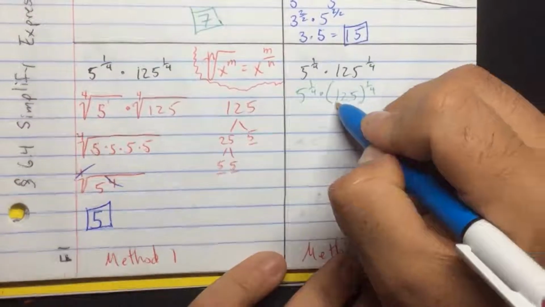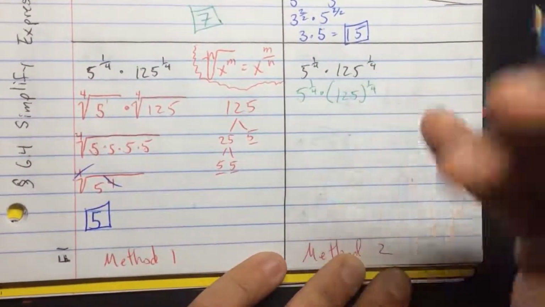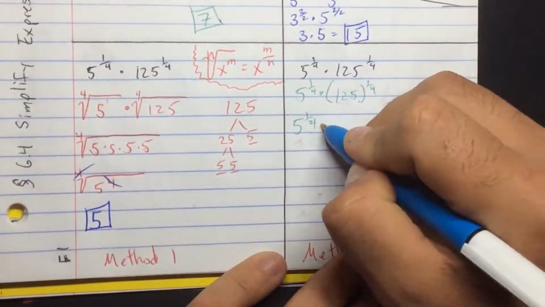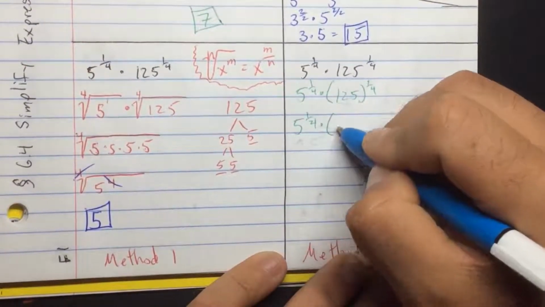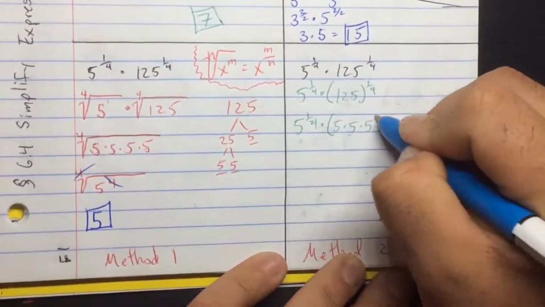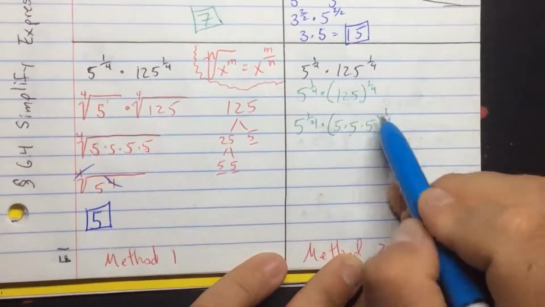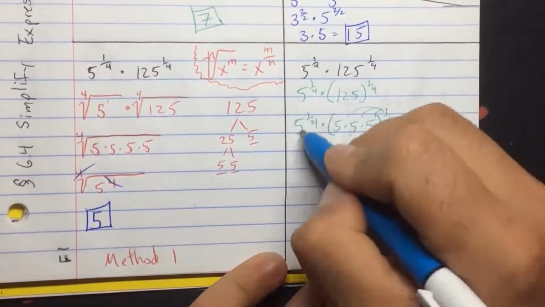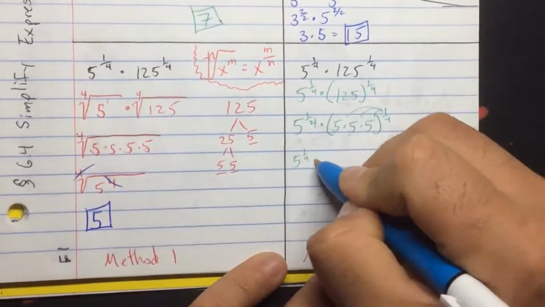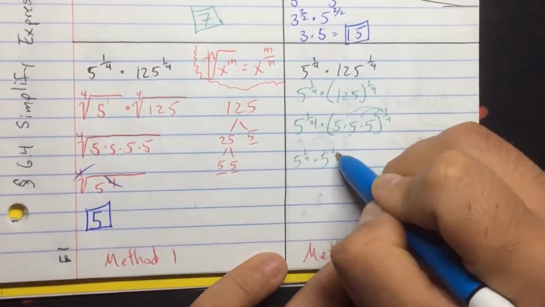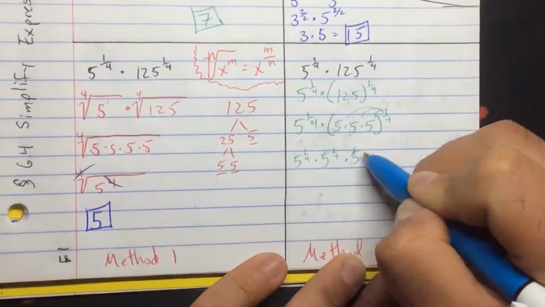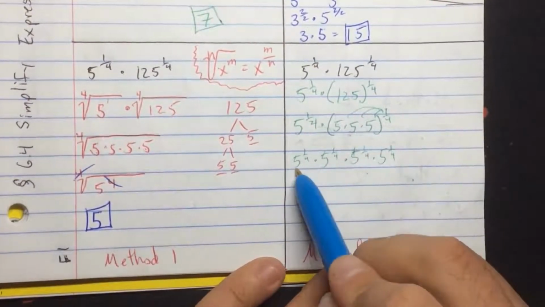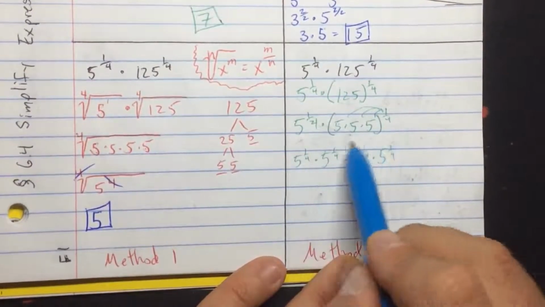Once again, we know that 125 is 5 times 5 times 5. So we're going to do 5 to the 1/4 power times 5 times 5 times 5 to the 1/4. Now we can distribute the 1/4 to each one, 1, 2, and 3. So we're going to have the 5 to the 1/4 times the 5 to the 1/4 times the 5 to the 1/4 times our last 5 to the 1/4. Now that they all have the same base, we can add the exponential values.